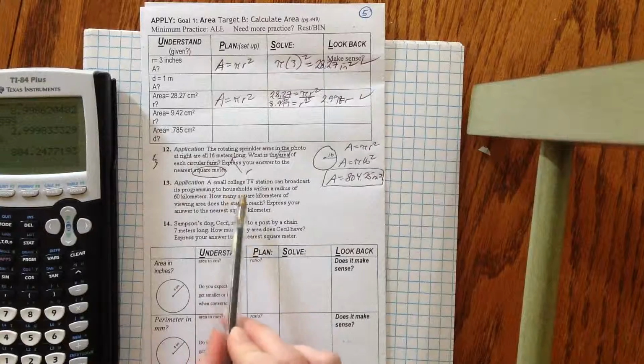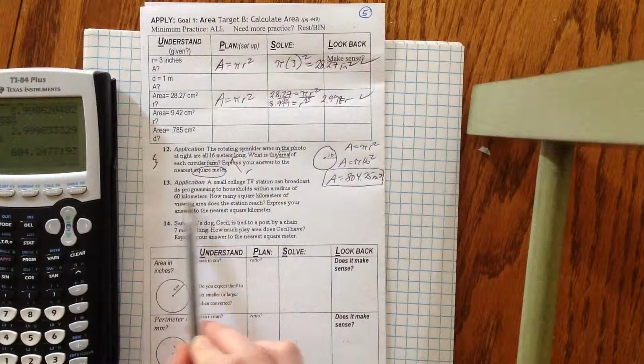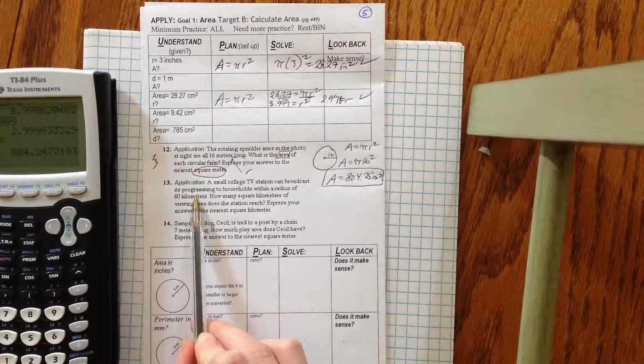Alright, let's just take a look at this one. This one says we're going to have a radius of 60 kilometers and we're getting areas, so we know how to go from radius to an area.